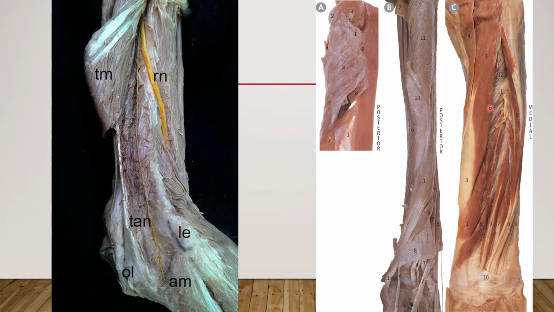After that, the radial nerve near the epicondyle. Okay, here is the epicondyle. You have the lateral epicondyle. Near the lateral epicondyle, it divides into superficial branch and the deep branch.